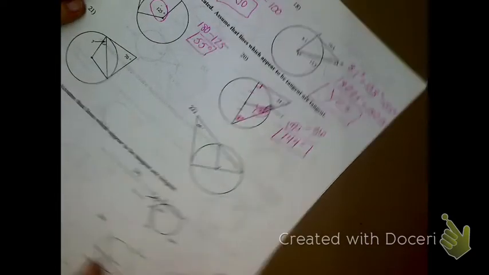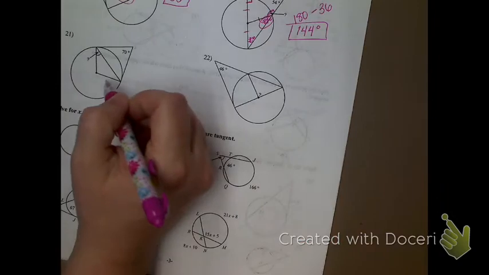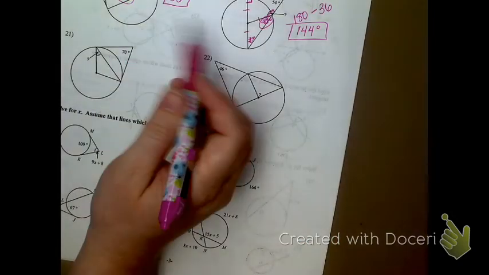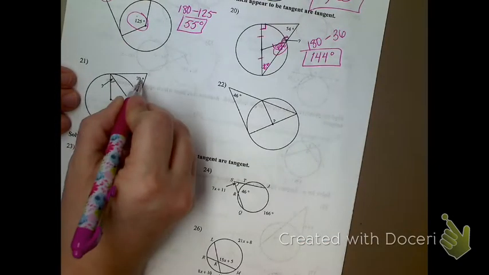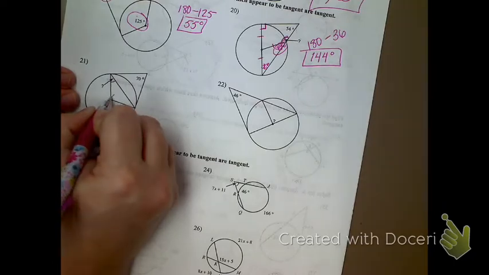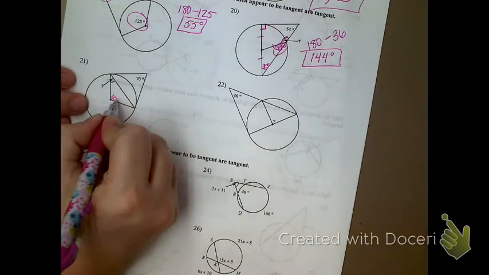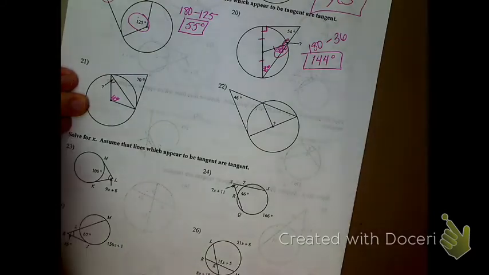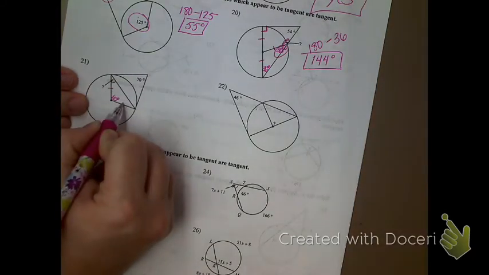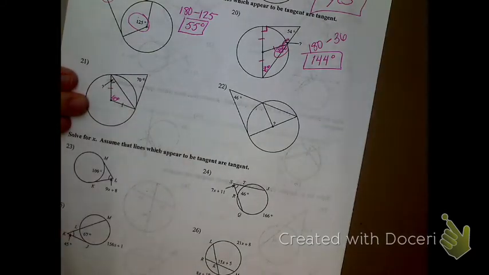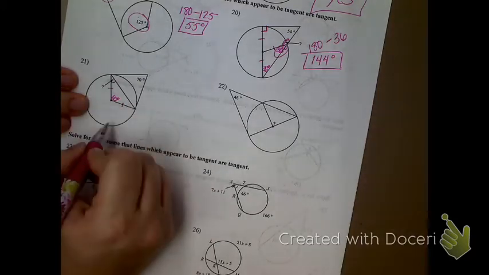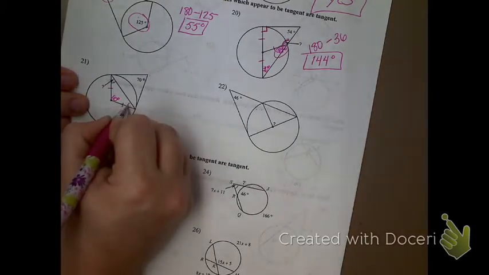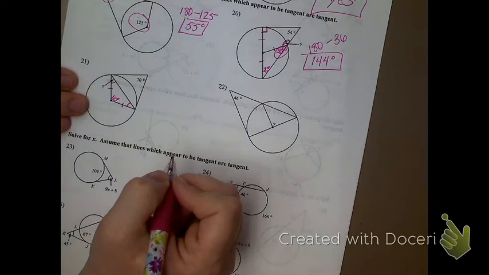Okay? All right. This one, kind of similar to 19, but also similar to 20. I know that if this is 70, this angle right here is 110 because together they have to equal 180. So that's the first thing I know. The second thing I know, this side is congruent to that side because they're both radii of the circle. And if those two are congruent, then guess what? I have an isosceles triangle again.